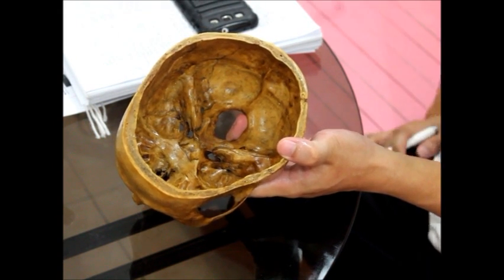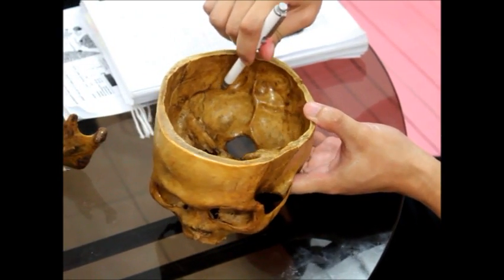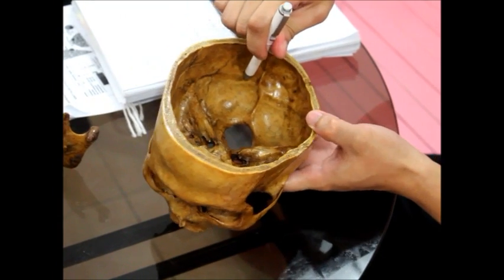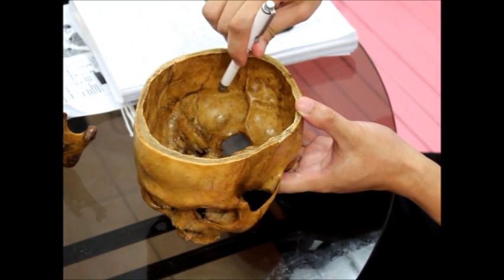Groove for transverse sinus. Transverse sinus, left and right.